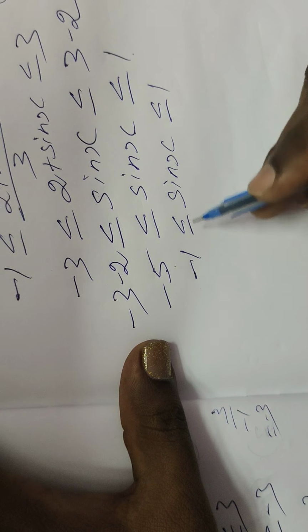this can be written as sin inverse of sin of A plus B, where A is 5 pi by 9, plus pi by 9. The LCM is 9, so 5 pi plus pi is 6 pi, cancel, here 2, here 3, equal to sin inverse of sin 2 pi by 3.